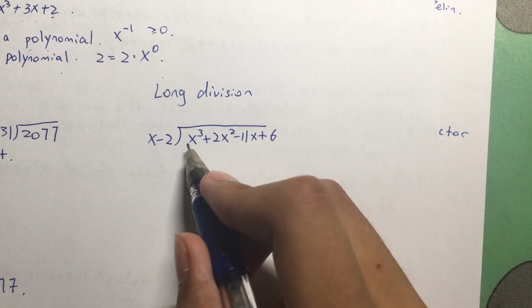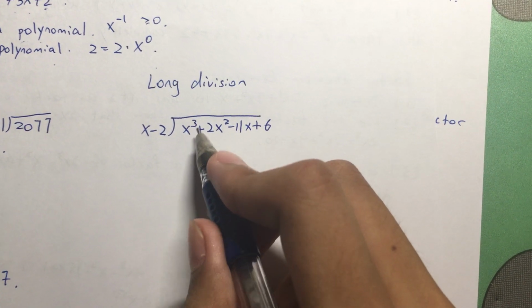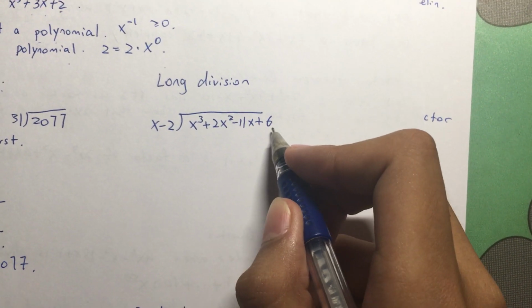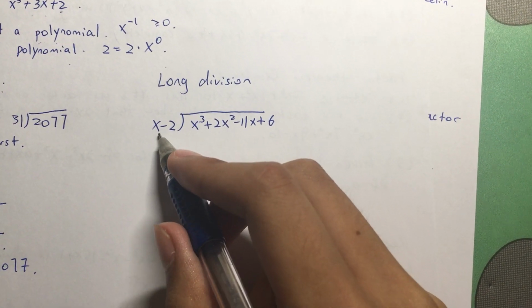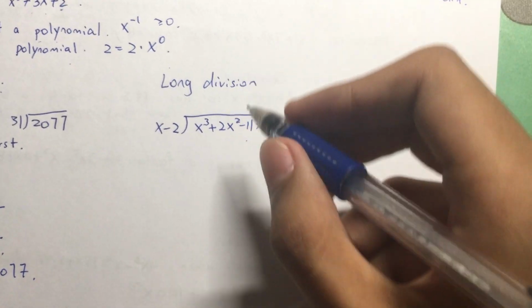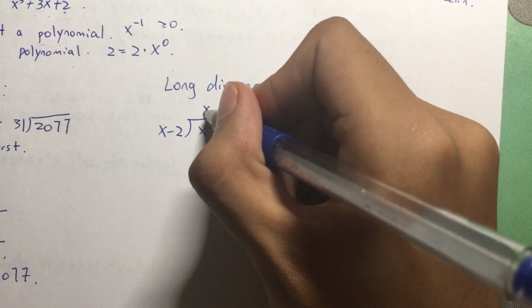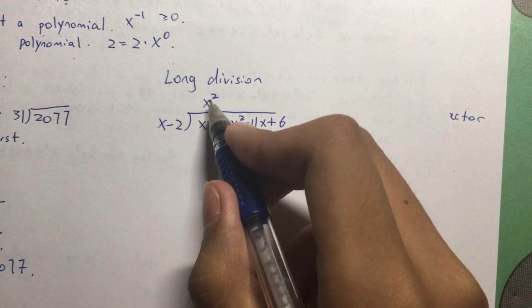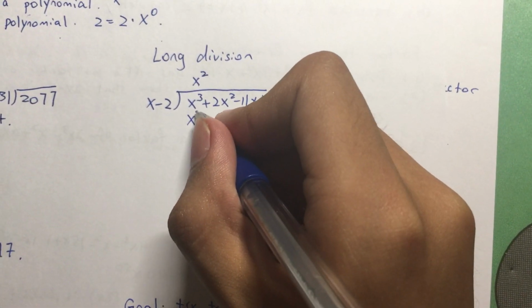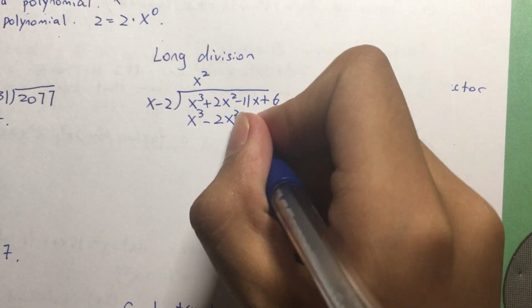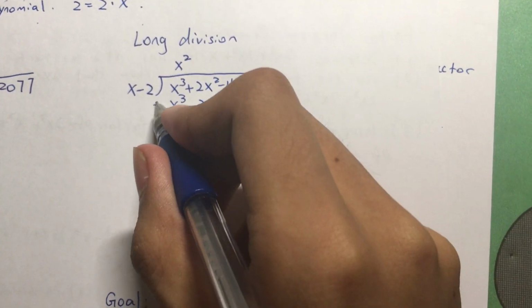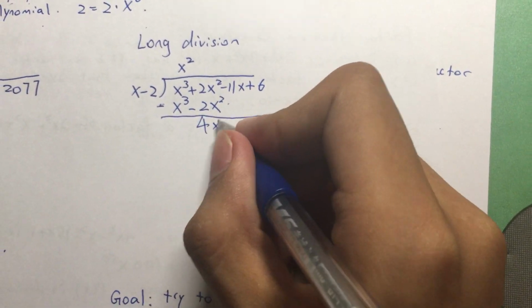So we have two polynomials. One is x to the power of 3 plus 2x squared minus 11x plus 6 divided by x minus 2. So what should we do at first? We should try to cancel the higher powers, so we do x to the power of 2 here, and we times x squared by x minus 2. We can get x to the power of 3 minus 2x squared. And we subtract this. We will get 4x squared.